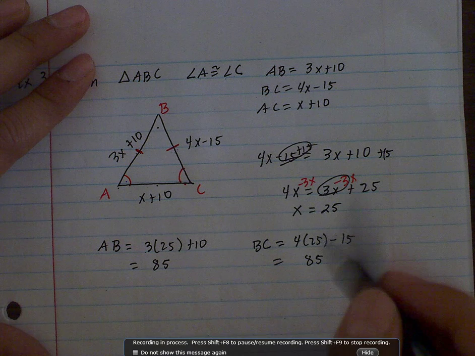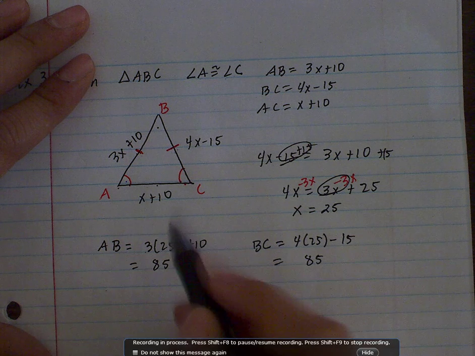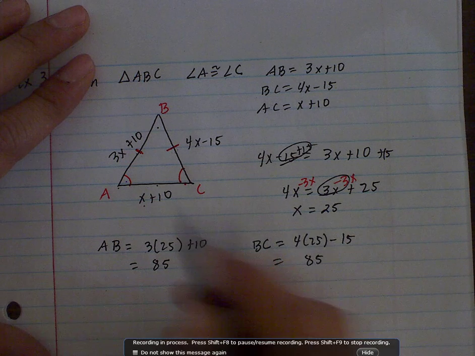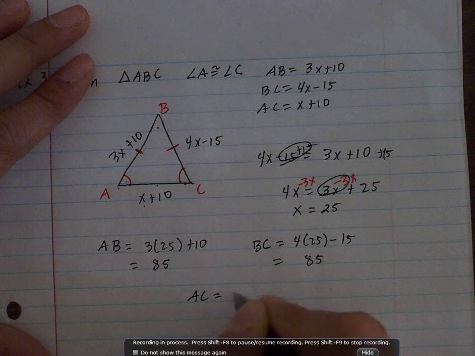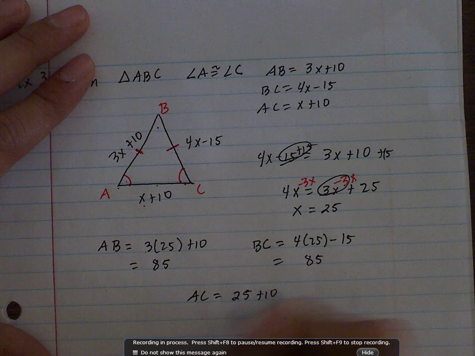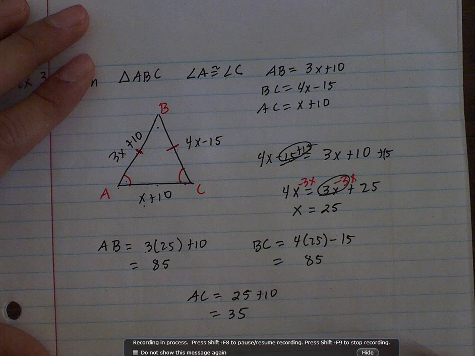isosceles. So then the last one is this one. All you have to do is take your x for AC and plug it in. So we have 25 plus 10, and that's going to be 35 units.